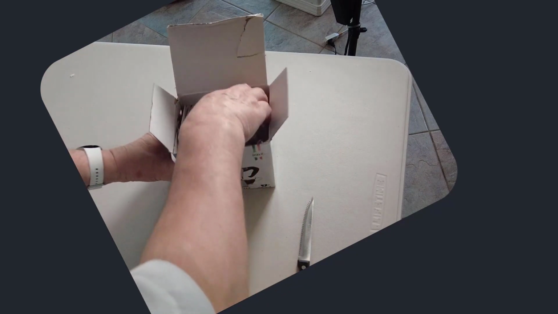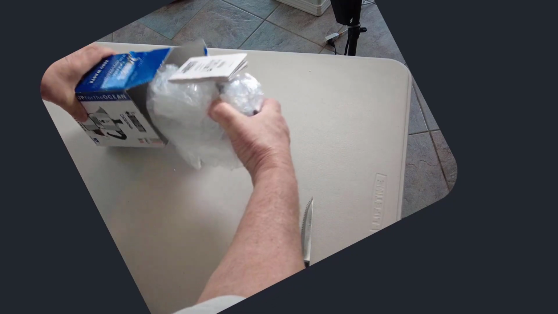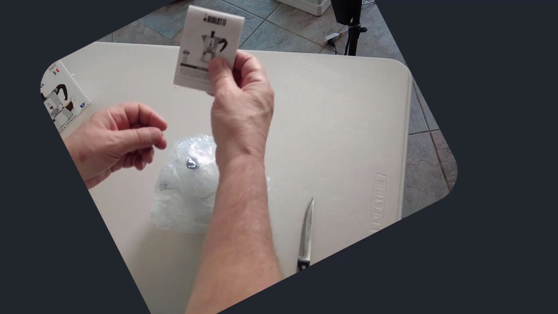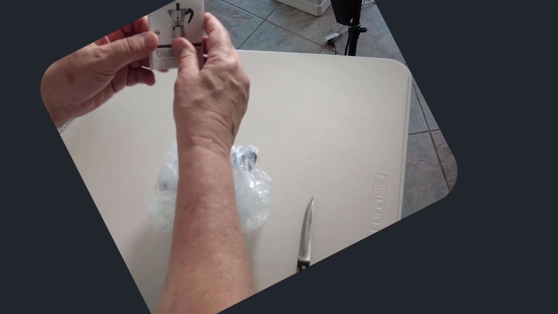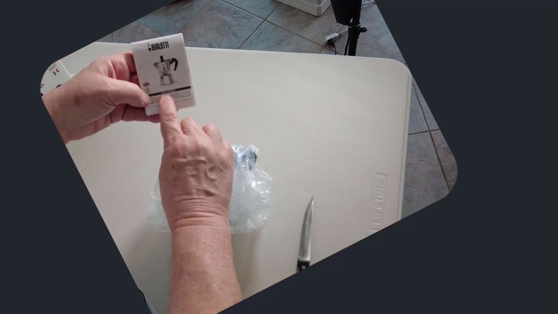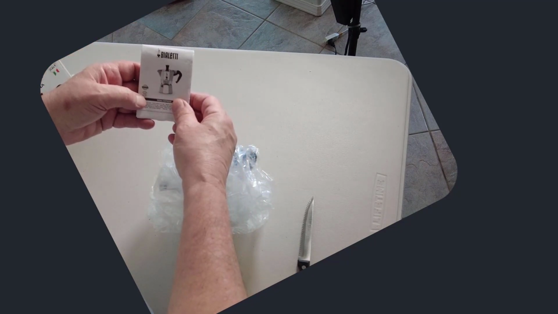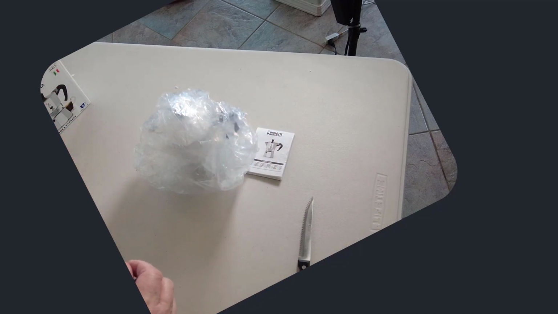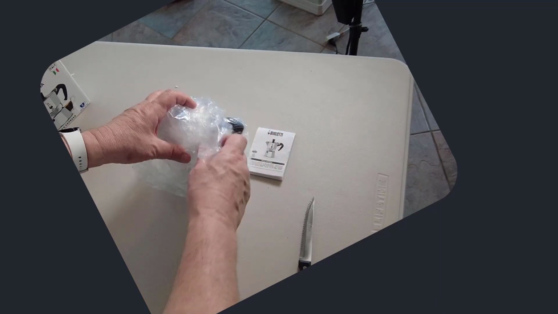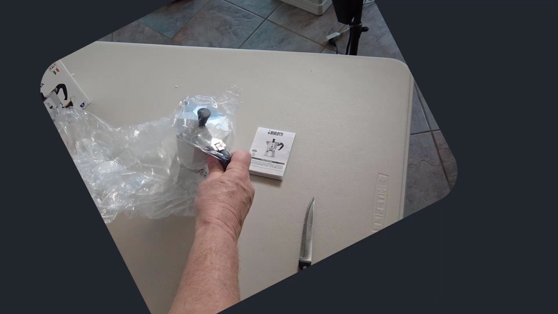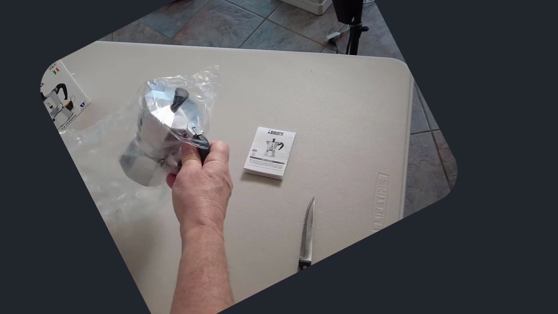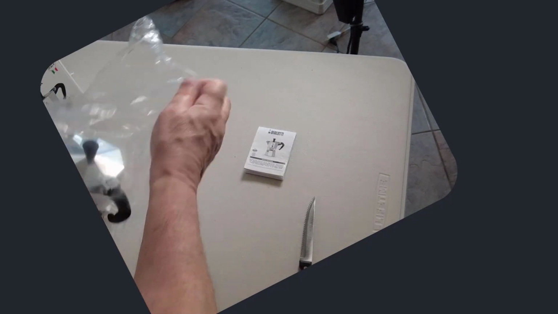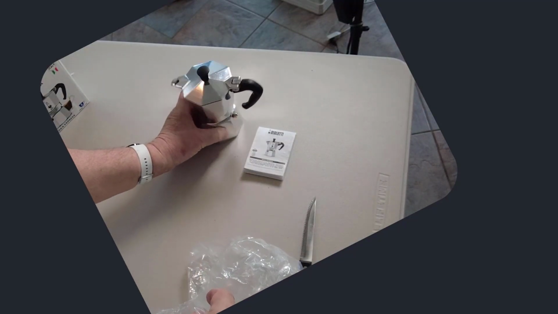All right, so as we open this now, it came wrapped. Here's our instructions. This is the Moka Express, and this is our Moka pot. It came, of course, wrapped, and it said on the top there was damage. So let's open this bag up and have a look at our Moka pot.